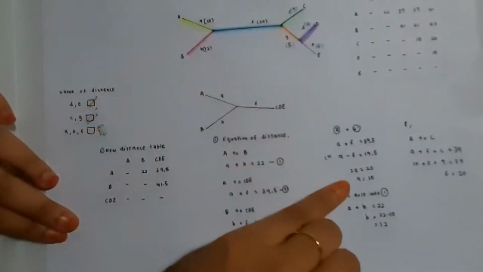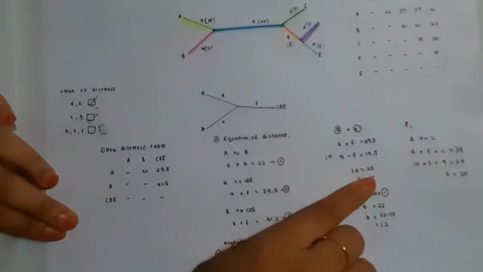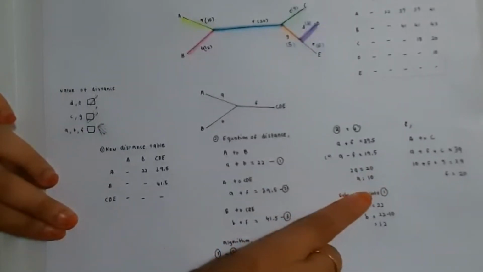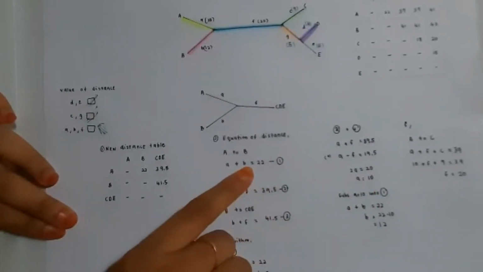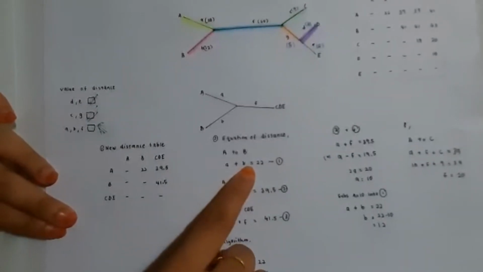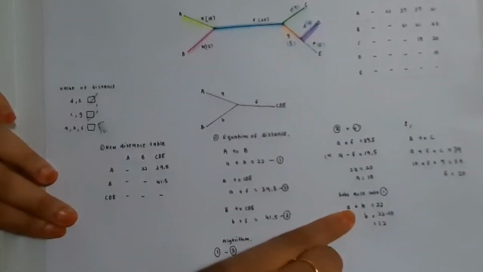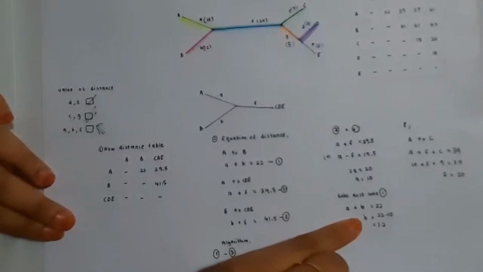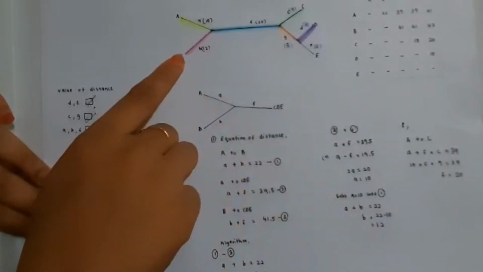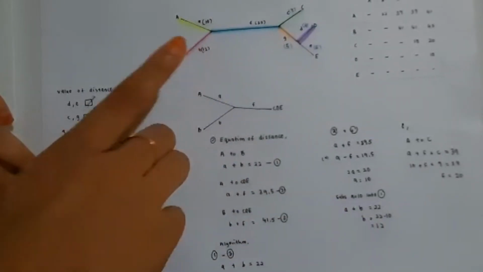From A equals 10, we can directly substitute the value of A equals 10 into equation 1 because it is very direct. So this is mathematics. We substitute A as 10, then we get B is equal to 12. So here, the distance B is 12.